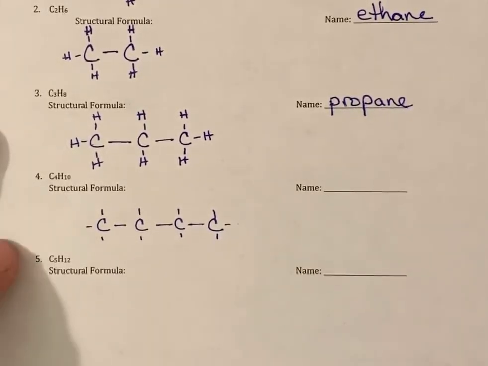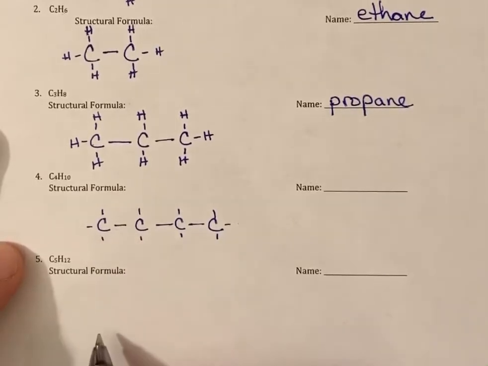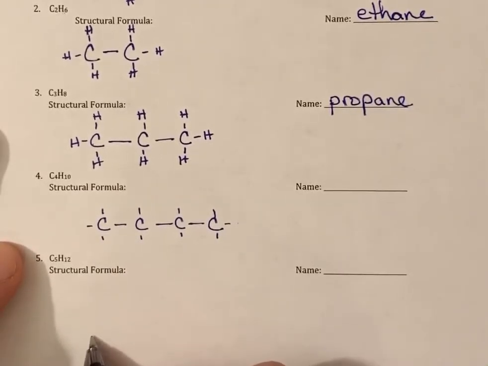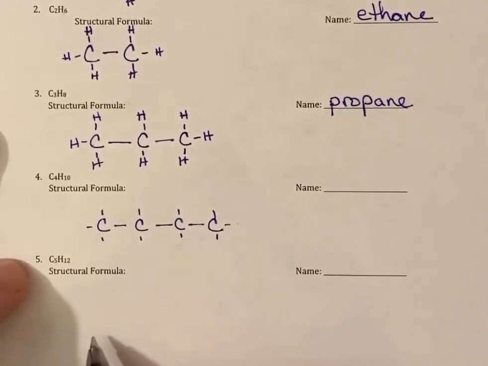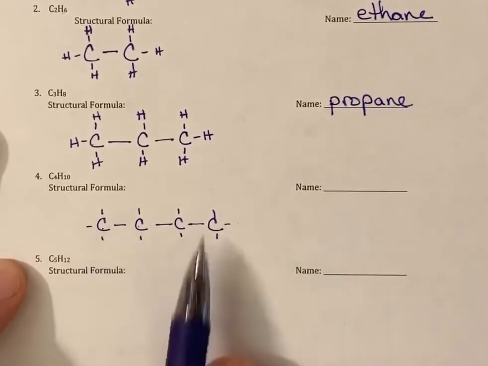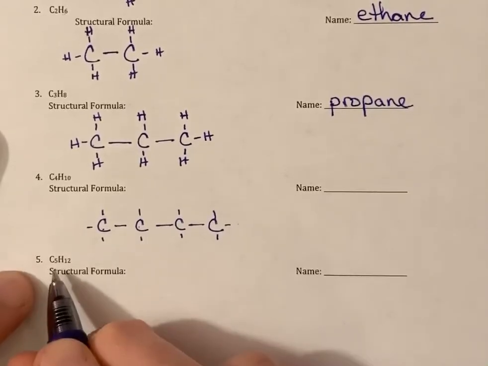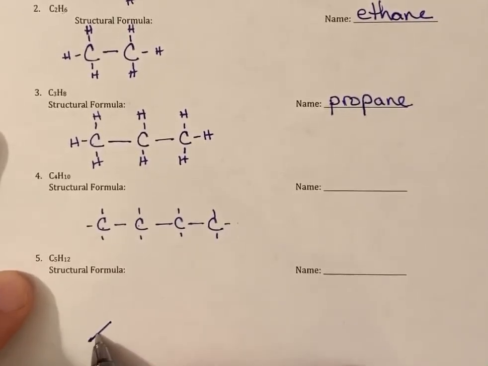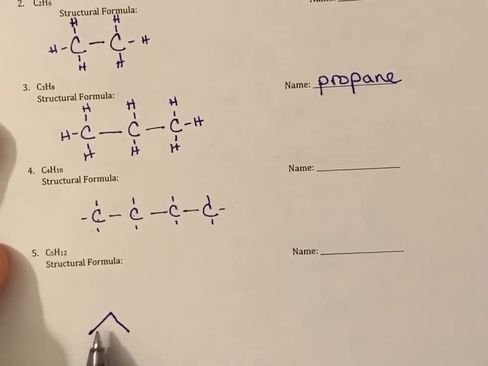Another shortcut is, as you get larger molecules, we will use simply lines in a zigzag pattern to show a carbon chain. This is called a carbon chain or a carbon backbone. When you have a bunch of carbons in a row, they use a zigzag line. So we need 5 carbons. We'll use a zigzag line, and every end of the line or corner represents a carbon.